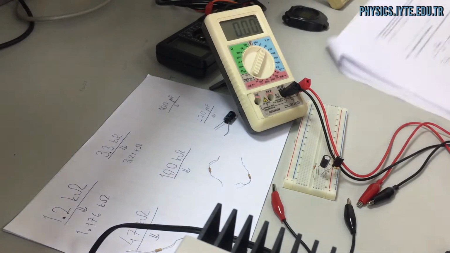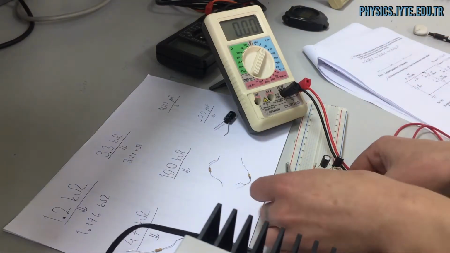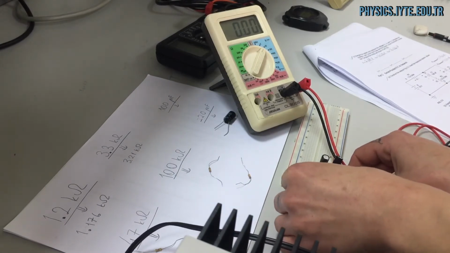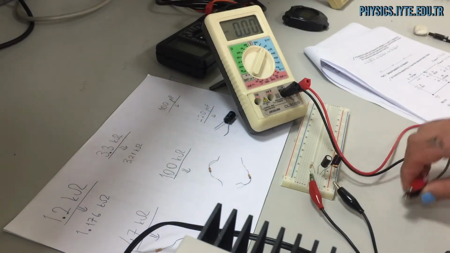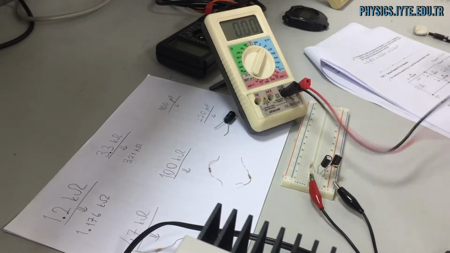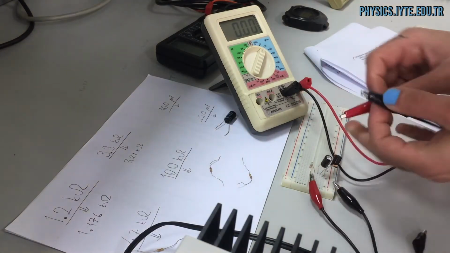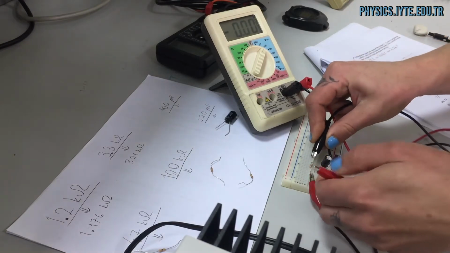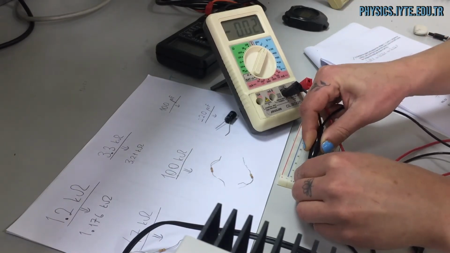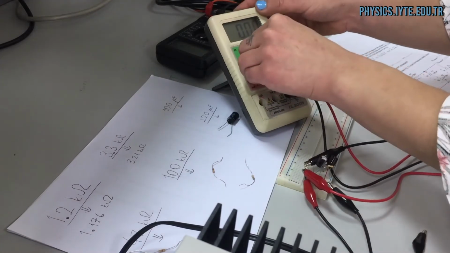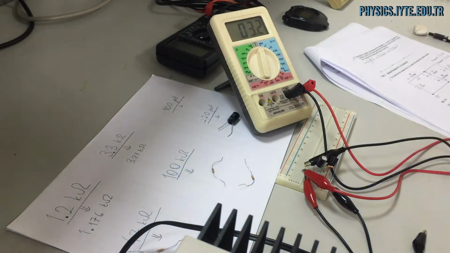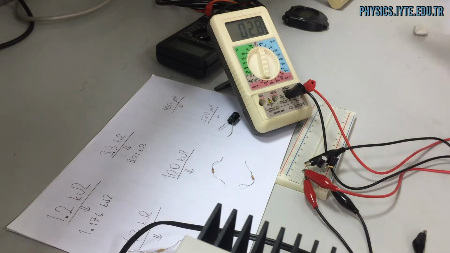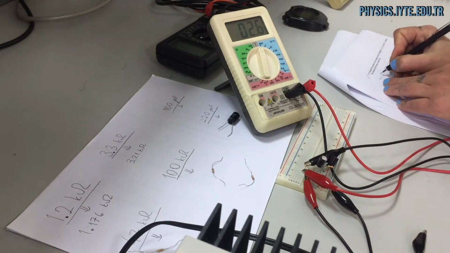So for V1, we will measure the voltage across the first resistor, for which we can write 2.4 millivolts.